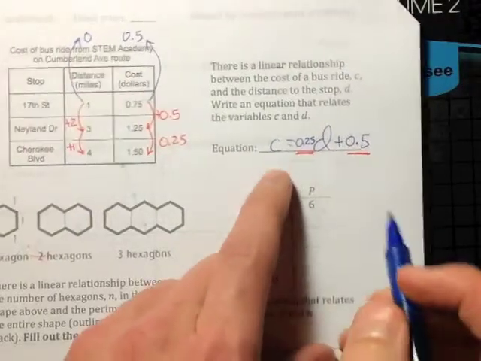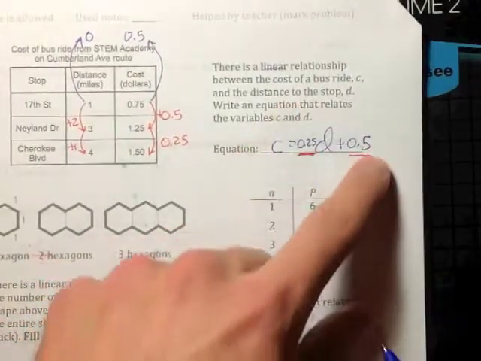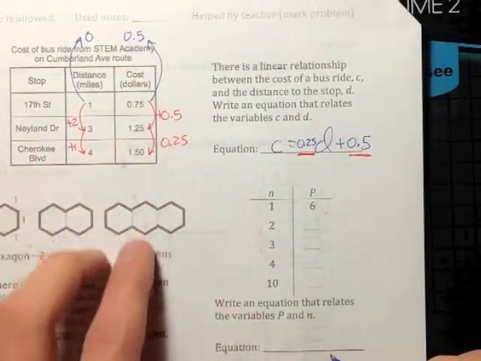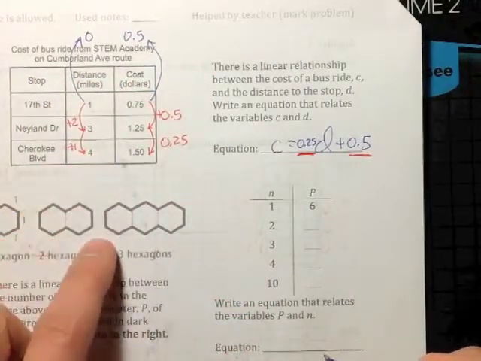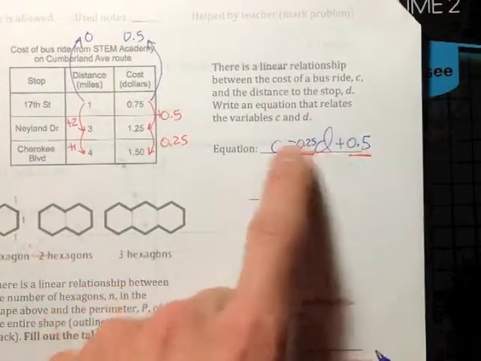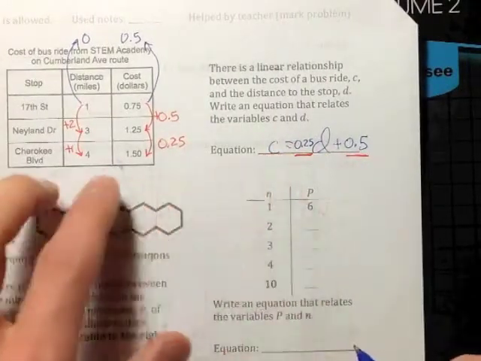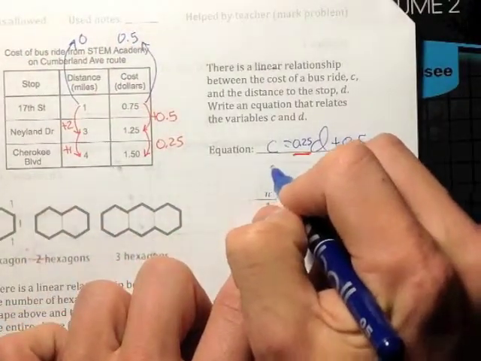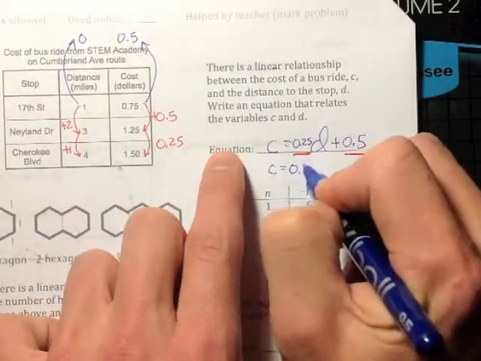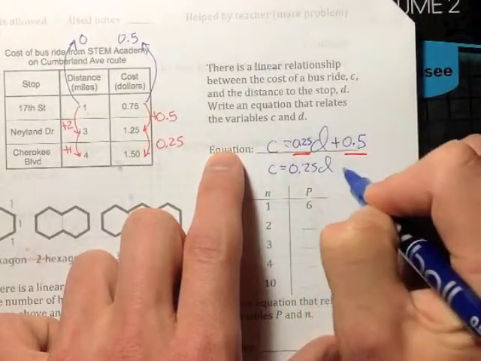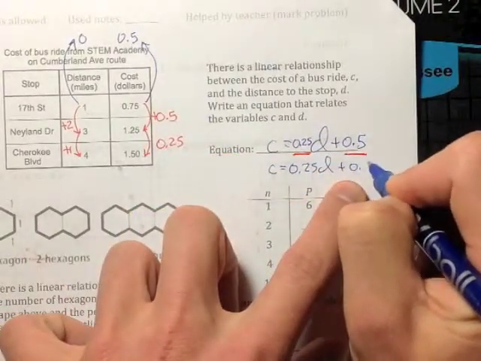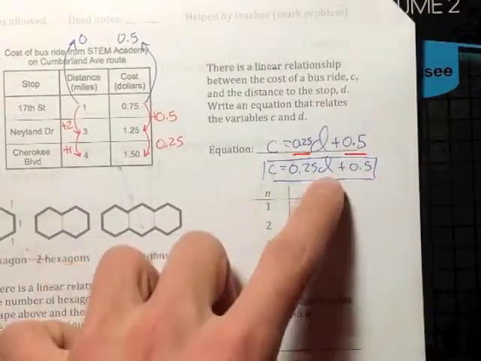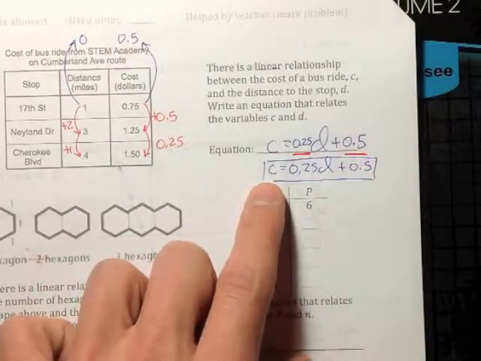And this relationship represents this pattern, and it allows you to extend further. If you traveled more than 4 miles, you could use this formula to figure out what the cost would be. And you can also extend it backwards. So let me just write this out a little bit cleaner. C equals 0.25 times D plus 0.5. That is the equation that relates these two variables.